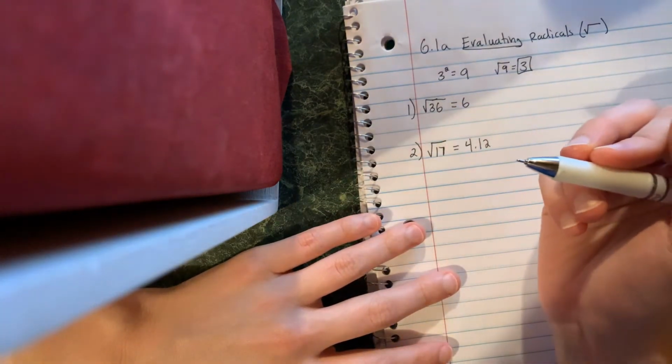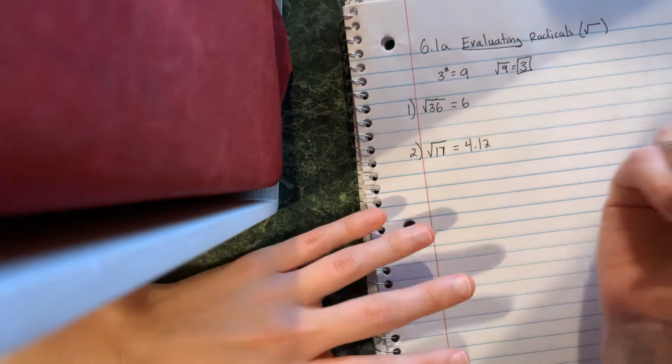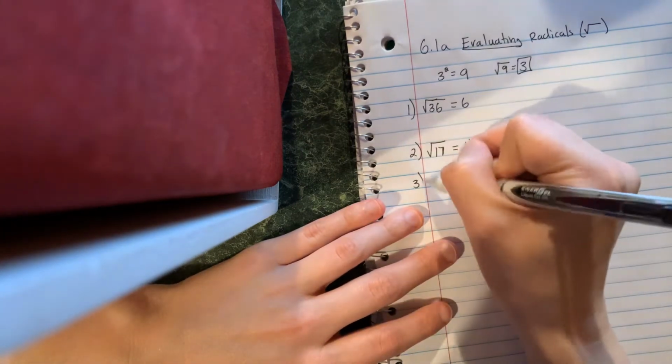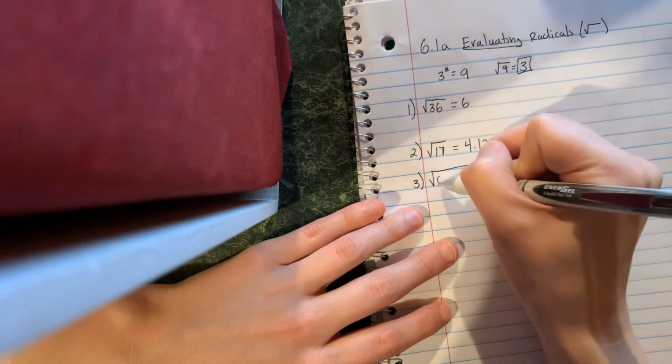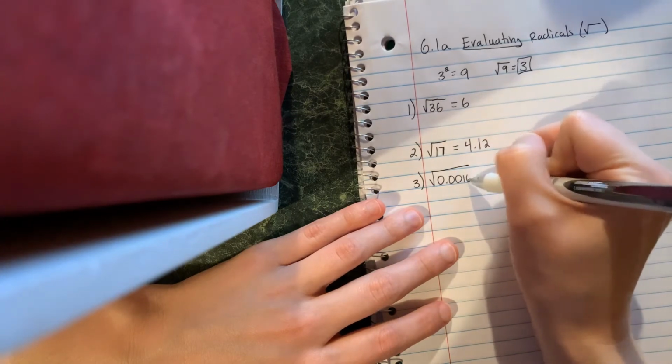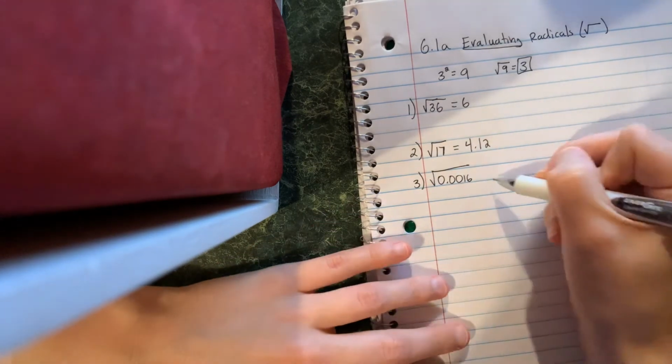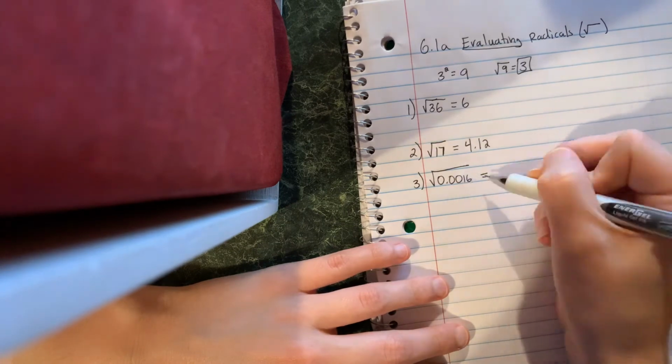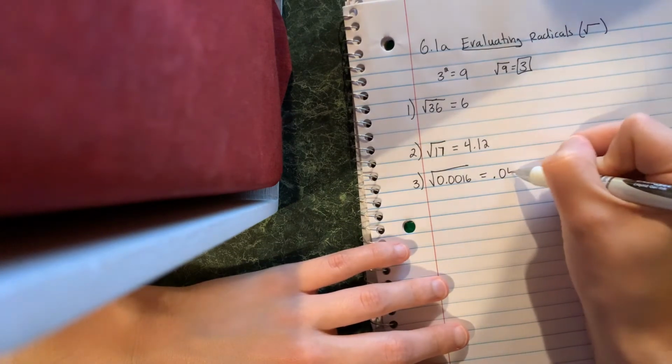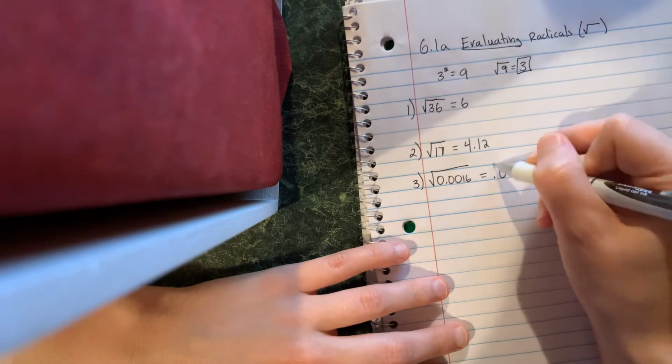It doesn't necessarily matter what type you have. Like if you have a decimal of this, 0.0016, you can type that into the calculator. Again, just like it is, you would get 0.04. Okay, so this is what you're typing in.